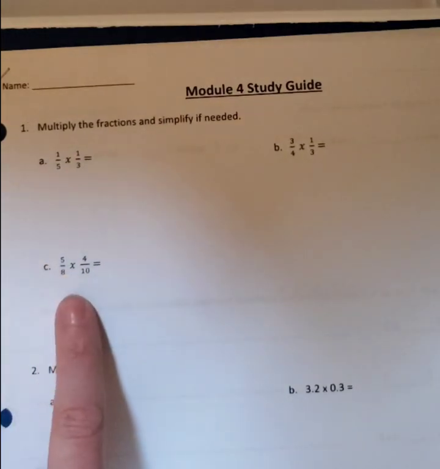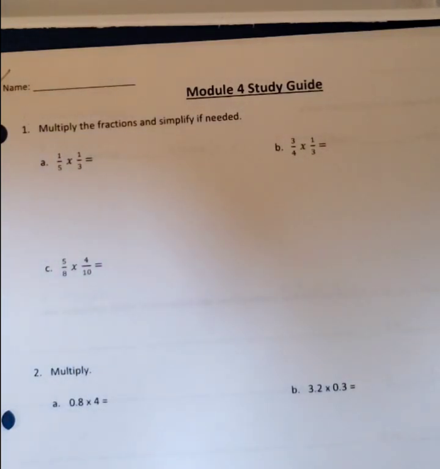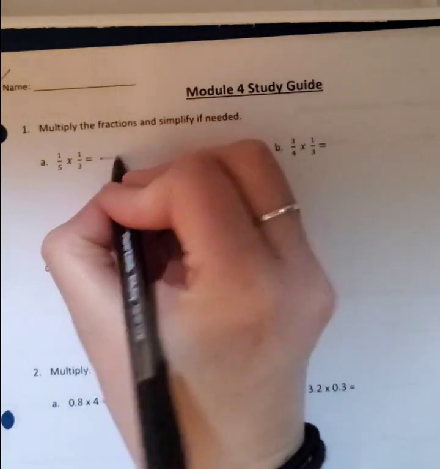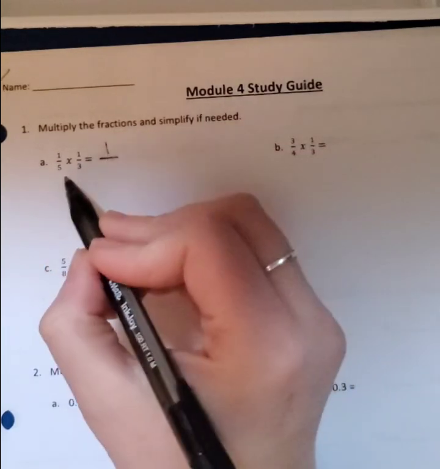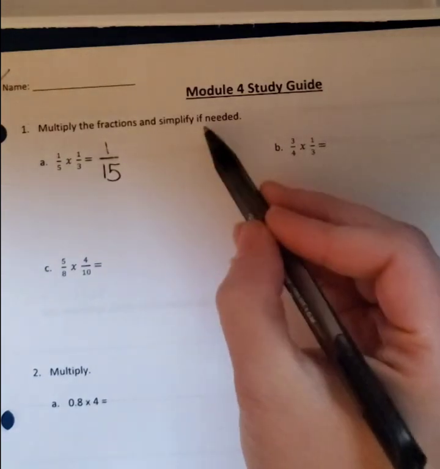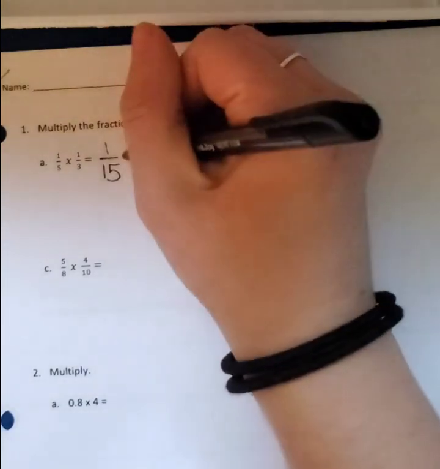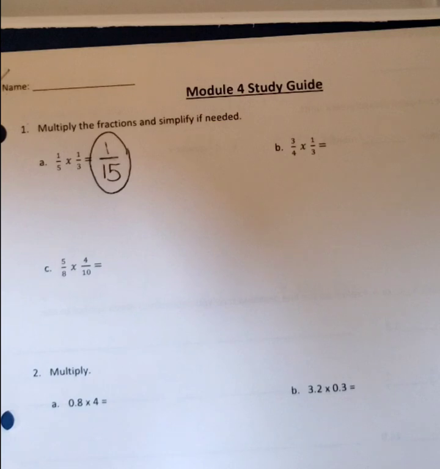The first section we are doing is multiplying the fractions and then simplifying if we need it. So remember, the rule for multiplying fractions is to go straight across. Numerator times numerator and denominator times denominator. So it's a little easier. 1 times 1 is 1. 5 times 3 is 15. And then the last part is simplify if needed. Can I simplify 1/15? No, it's already simplified because 1 is in the fraction. If there's a 1 in there, you know that's as simple as it can get.